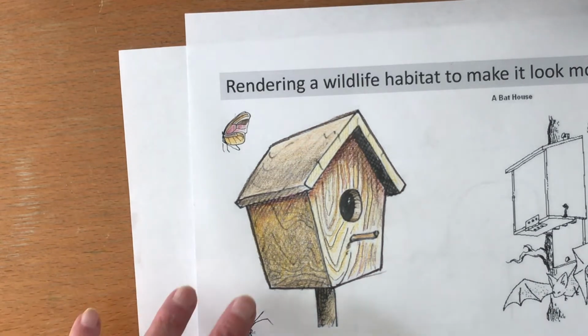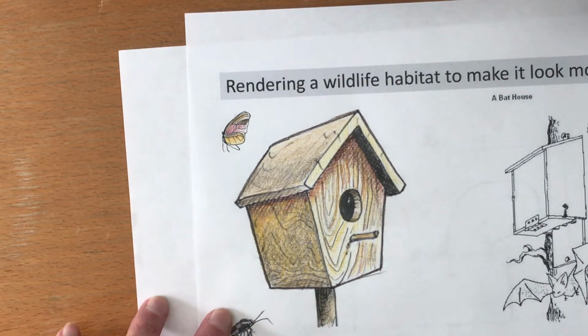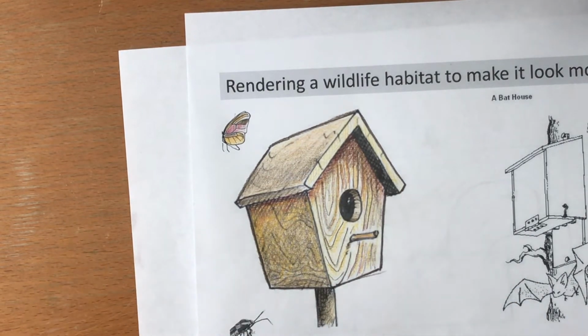Last week, you were rendering, shading wildlife habitats from these images that I selected for you, either the bird box, the bat box, the bug hotel, or if you were tracing the hedgehog home, you should have traced that and added some colour to that as well. Now remember, the whole point of this is we are trying to make a realistic drawing, okay?